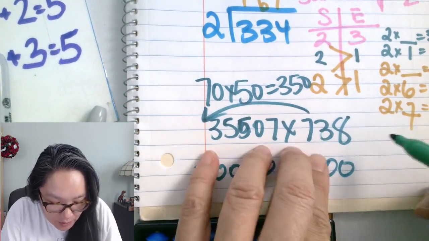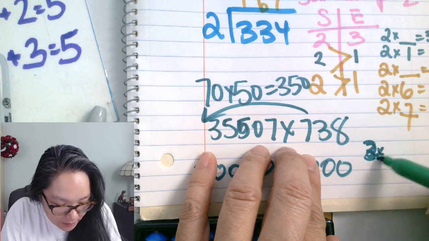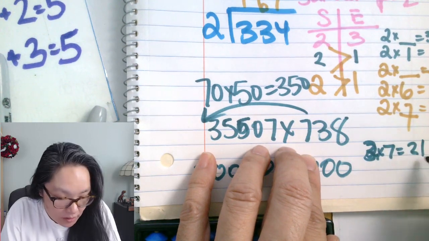Whereas in abacus, we would just do 7 times 3. That's all we're going to do. 7 times 3 is 21. That's it.